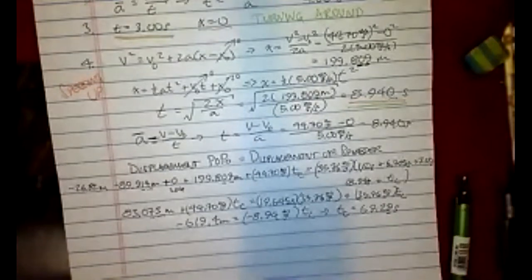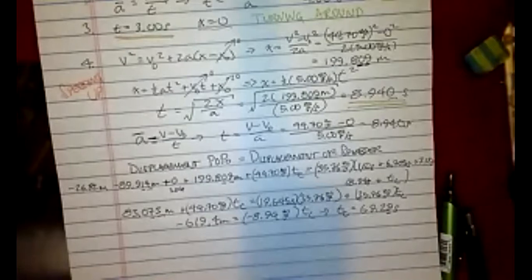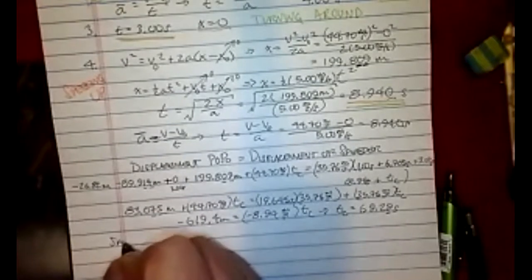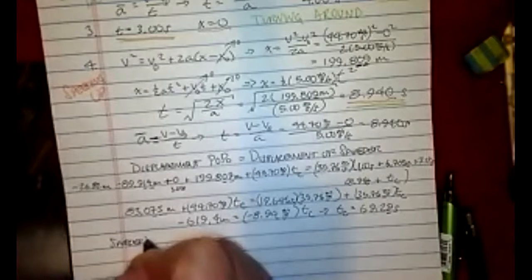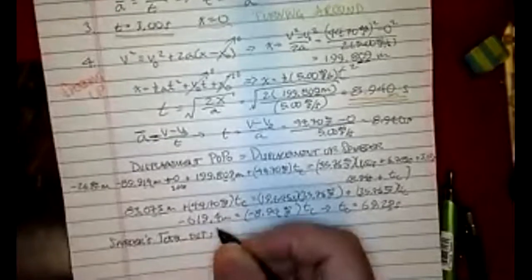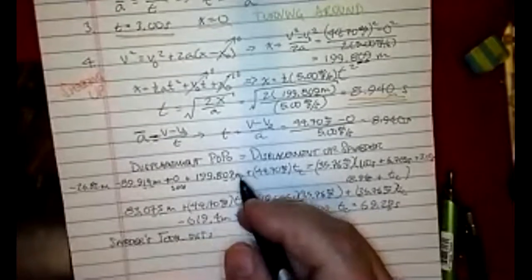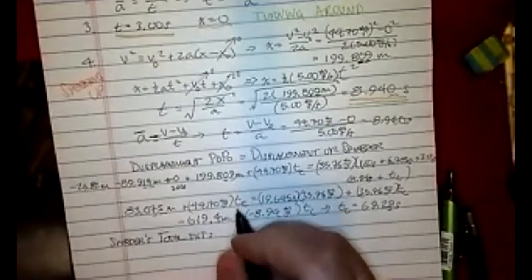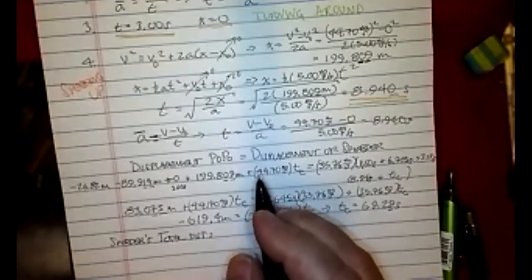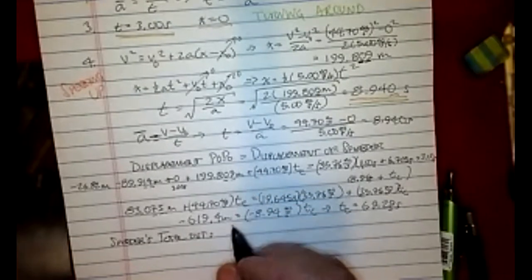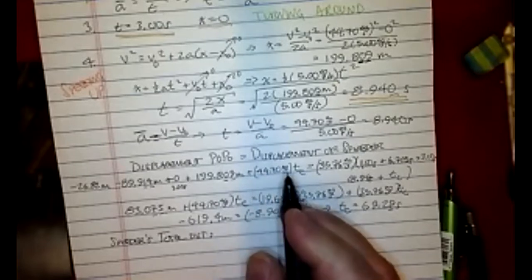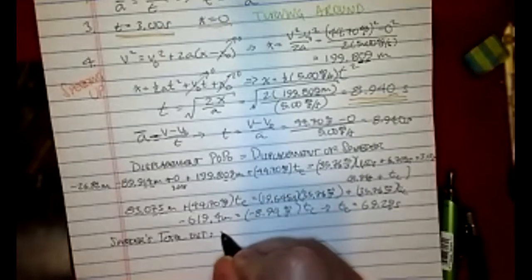So the speeder's total distance should be, basically you're going to get for the speeder 35.76 meters per second.